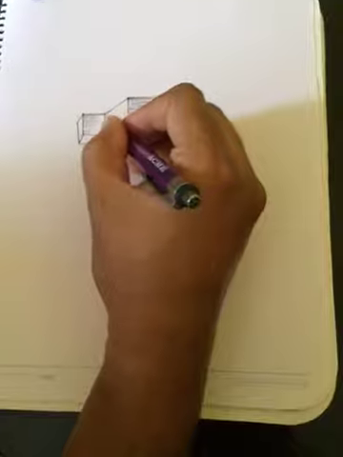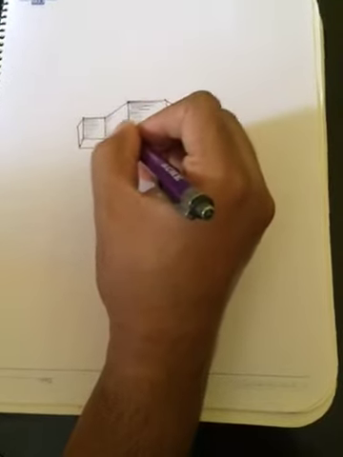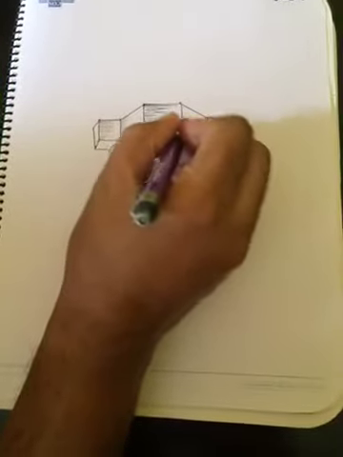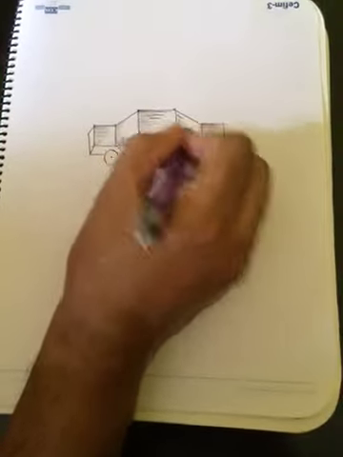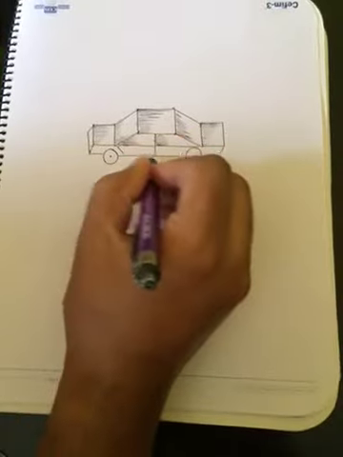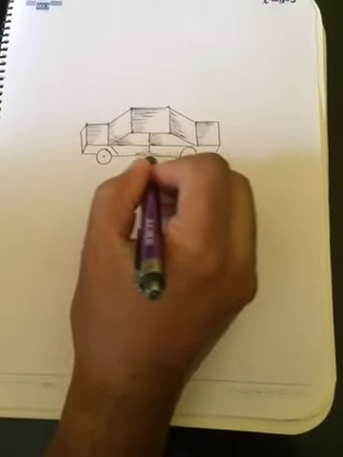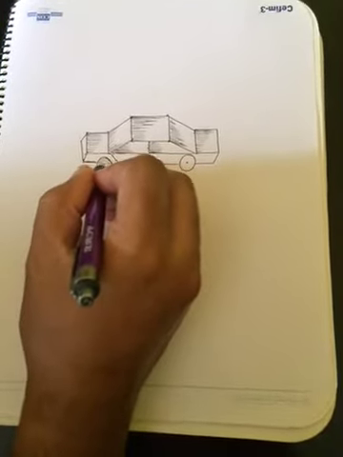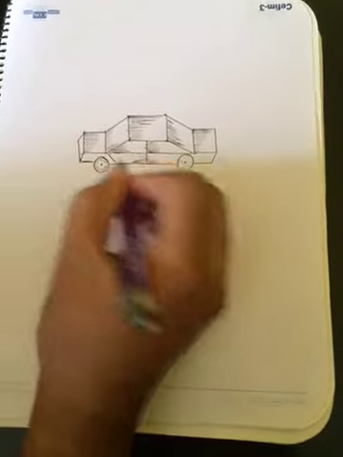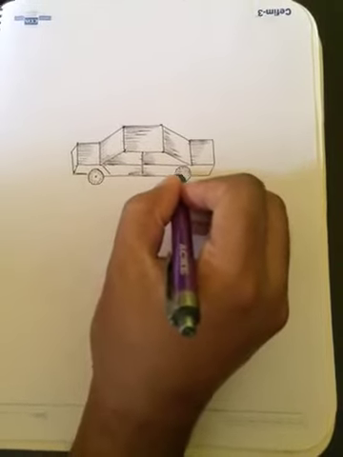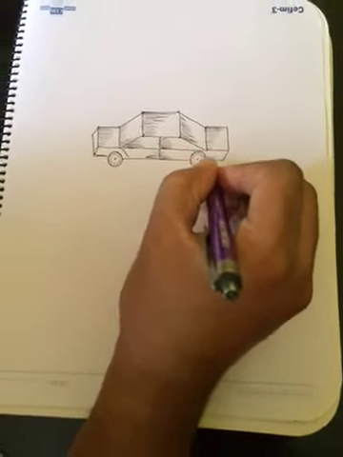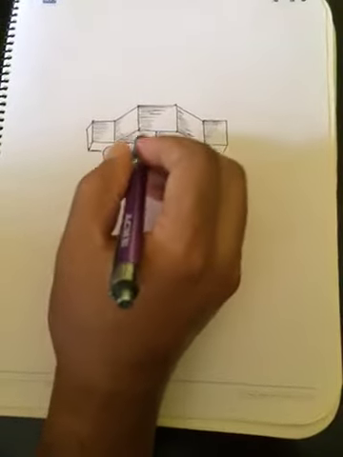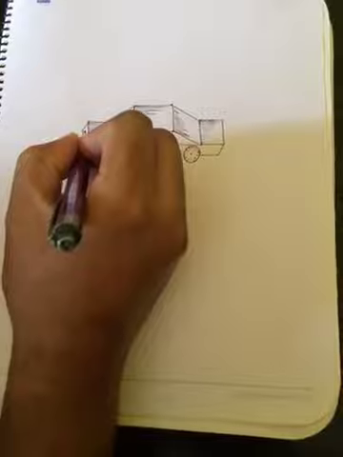front windows, and the rear windows. Two headlights in the front.